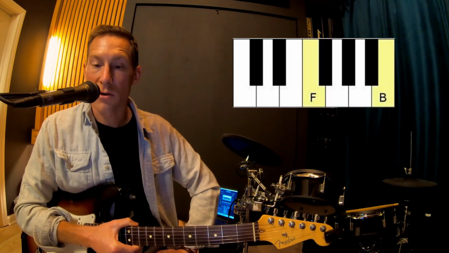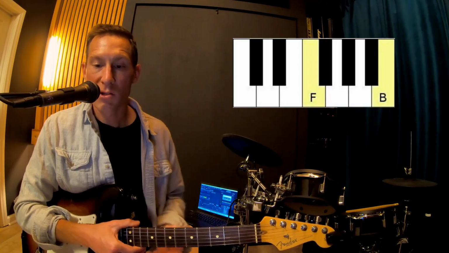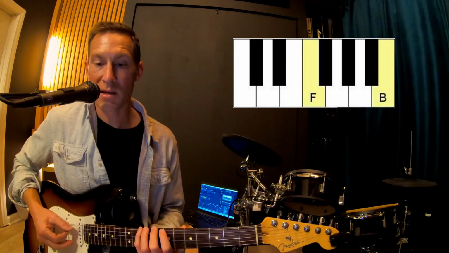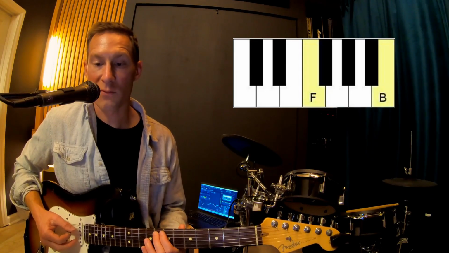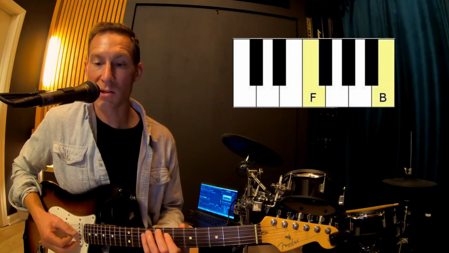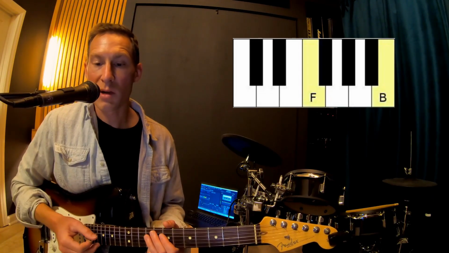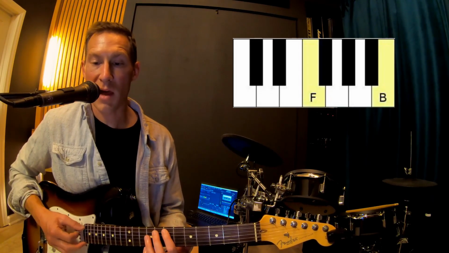Now a tritone naturally exists within a major and minor scale as well. In a major scale, the tritone occurs between the 4th and the 7th scale degrees. So in C, C, D, E, F is our 4th, F to G is a whole step, G to A is a whole step, A to B is a whole step. So we see we get a tritone between F and B.